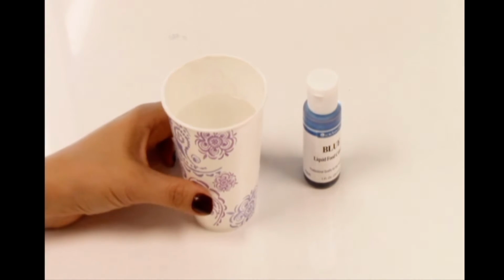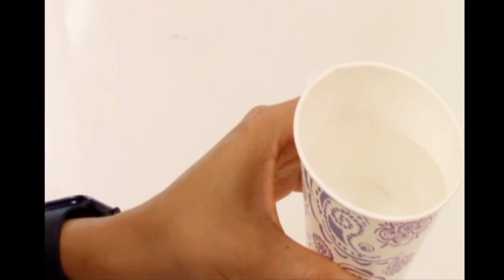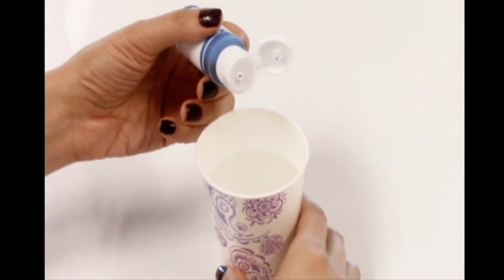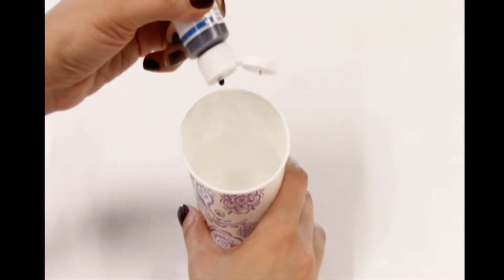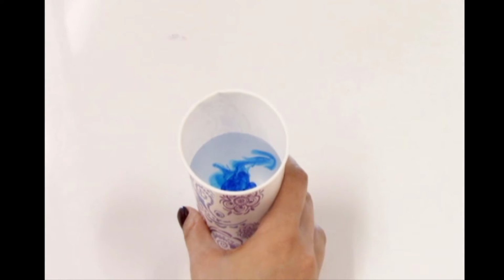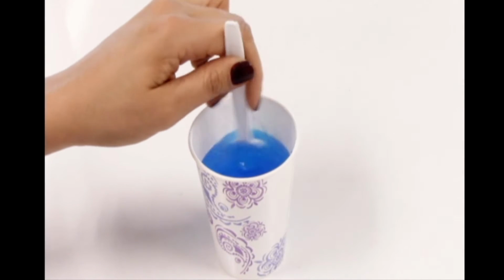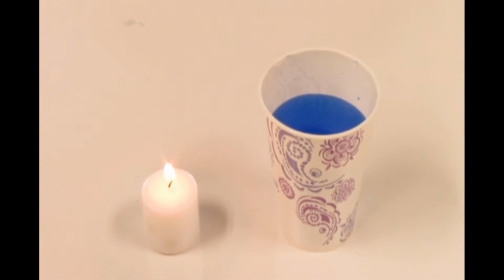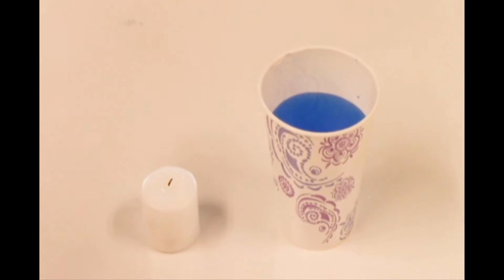For the second part, you will need liquid food coloring and a cup of water. A chemical reaction happens when you add the food coloring to the water. You can take the opportunity to explain the chemical change that just happened and discuss the role of catalysts in a chemical reaction. With these two experiments, you can take the opportunity to explain the difference between physical and chemical changes.